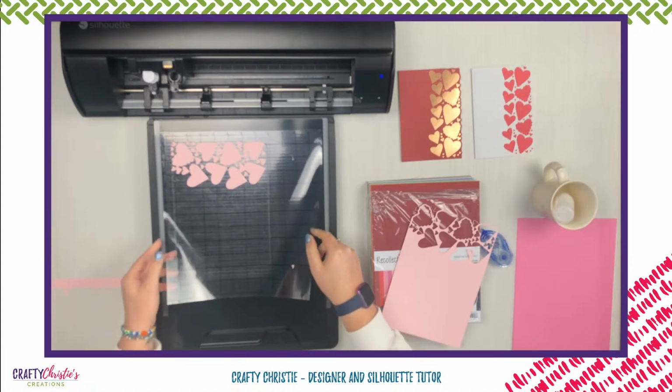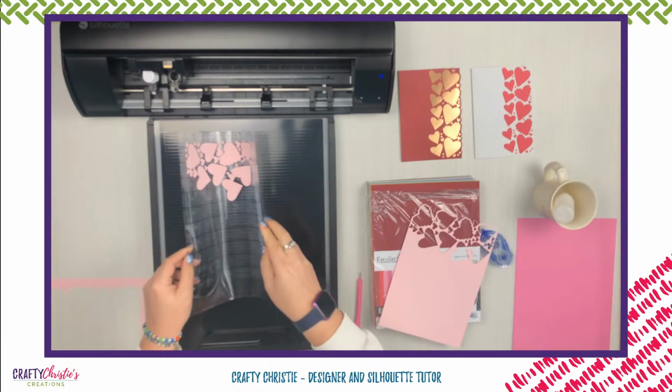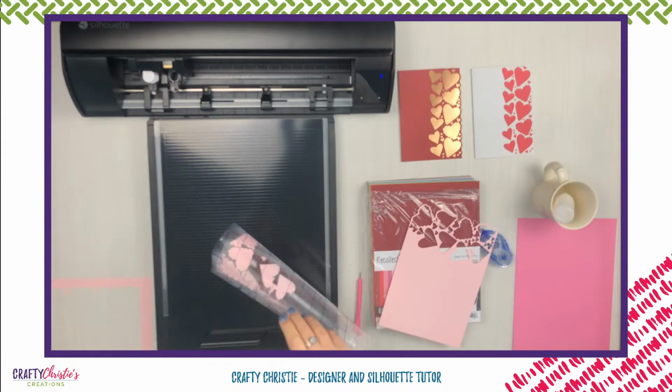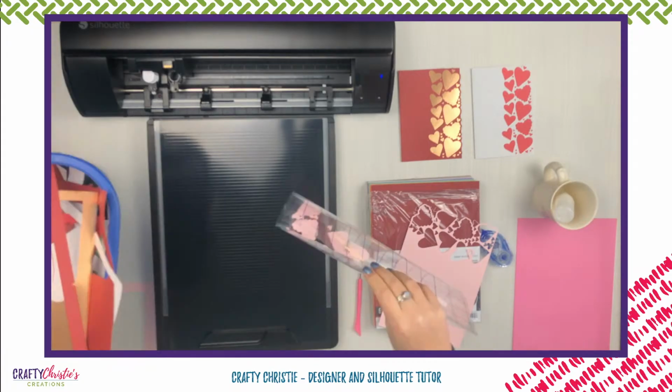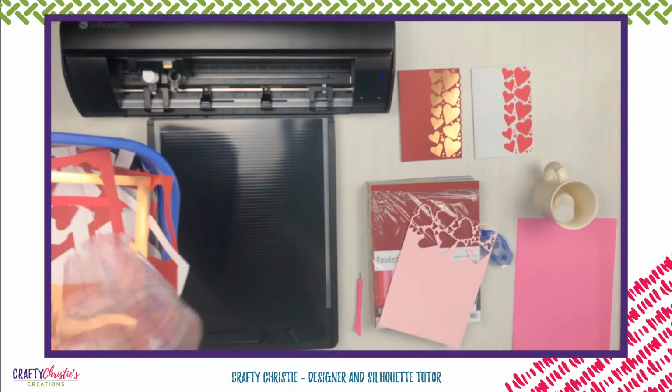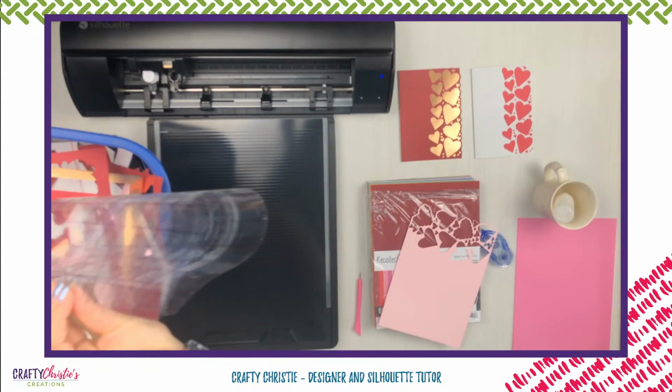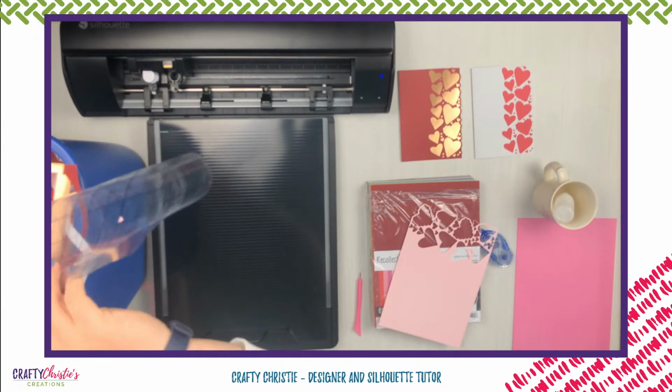This is the other cool part about the electrostatic mat, is I can just scoop it up. And here's my recycle bin. Clean up. It's just so stinking easy.